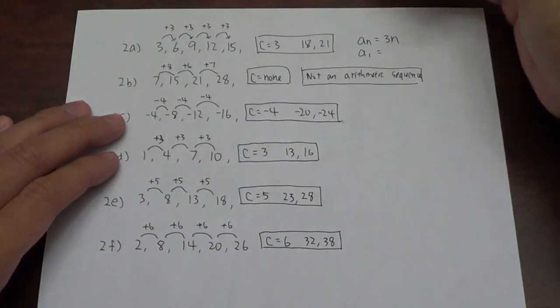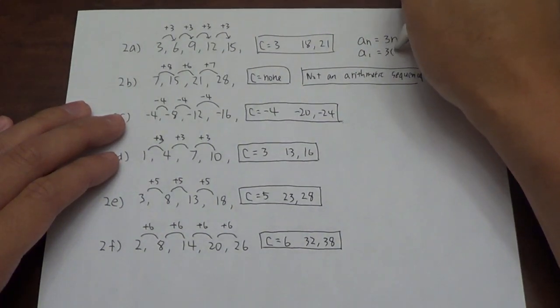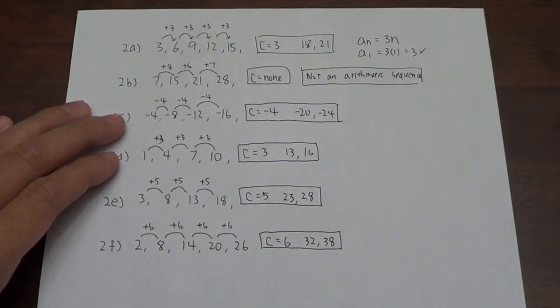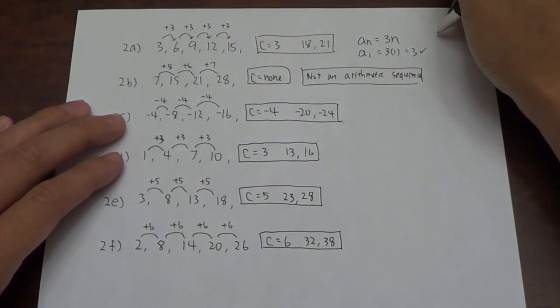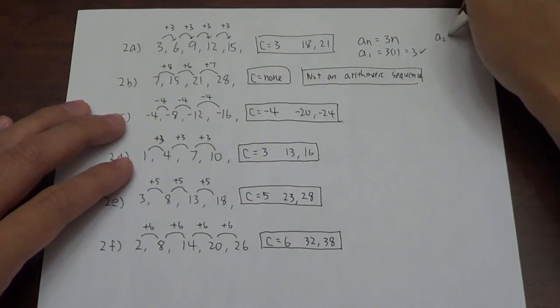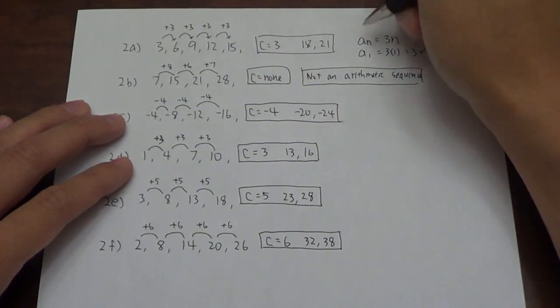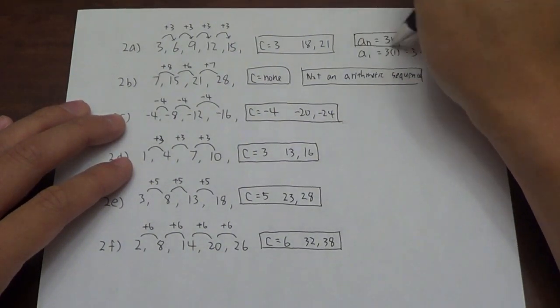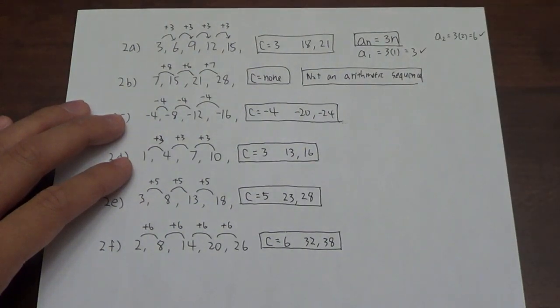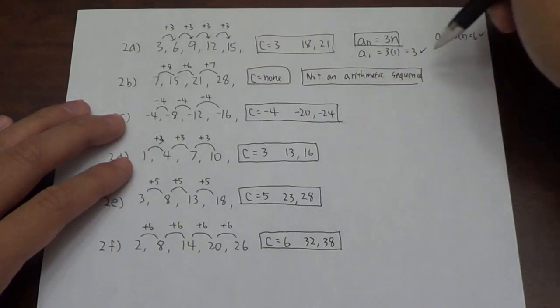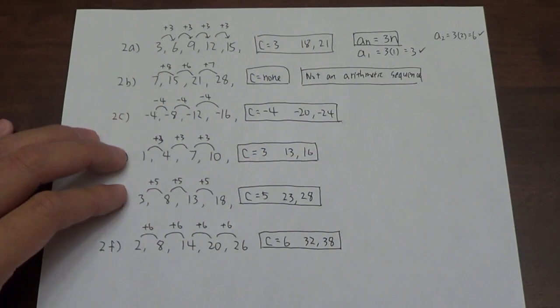So a1 is supposed to be 3, so if we plug in 1, do we get 3? We do, so that's good. If you really want to be safe, plug in the next one. a2 is supposed to be 6, and we get 6, so that is good. Alright, so I feel pretty confident that 3n is our rule. Alright, 2b is not an arithmetic sequence, so there is no rule to be had.